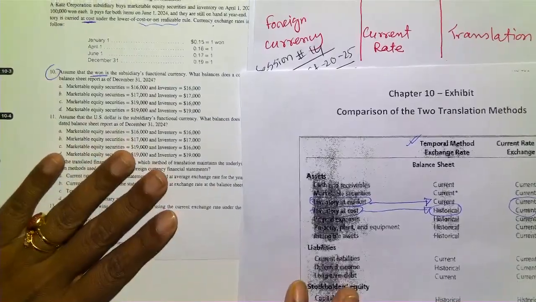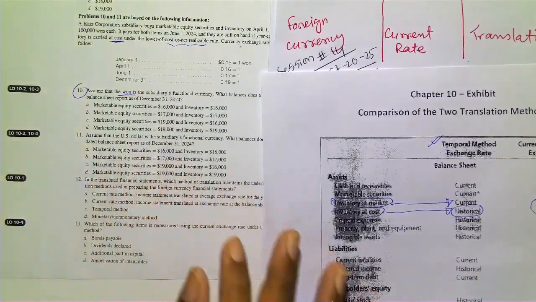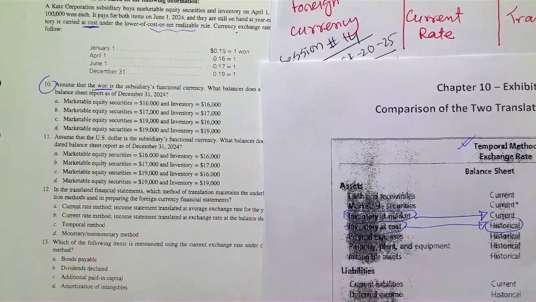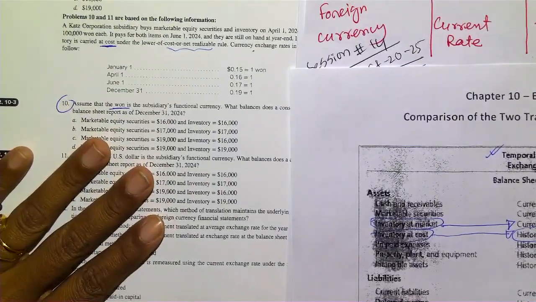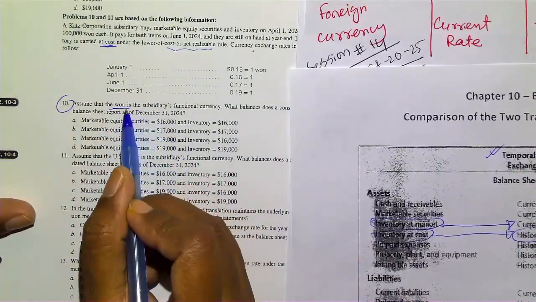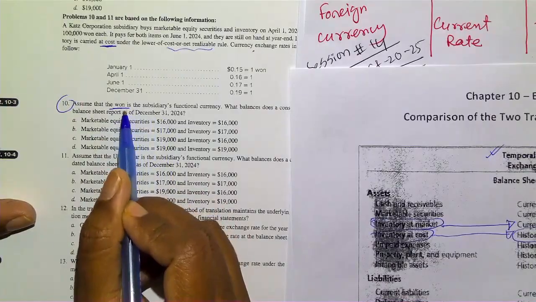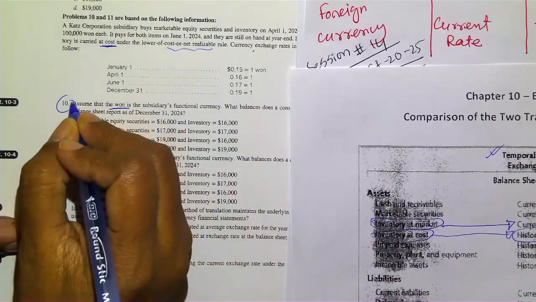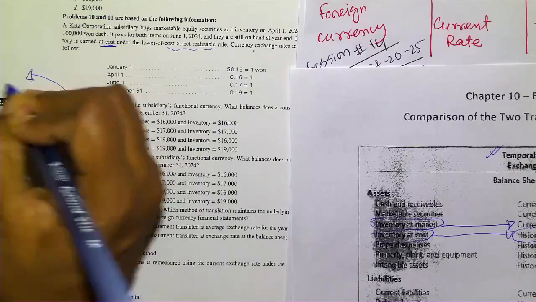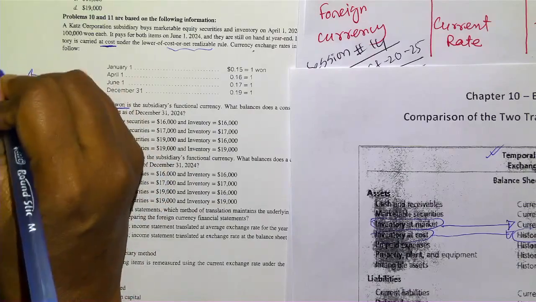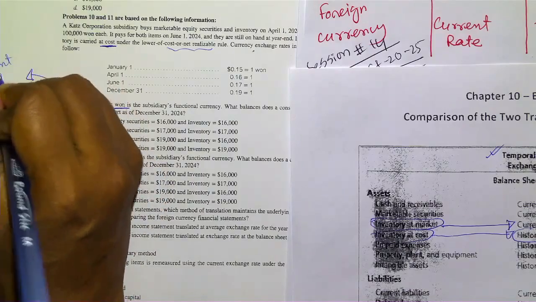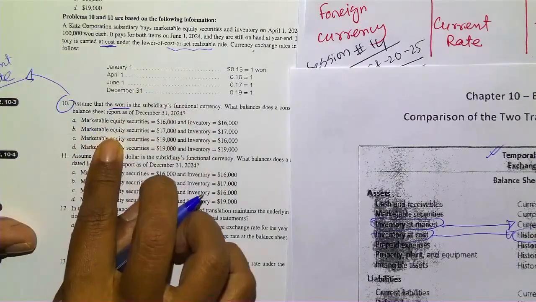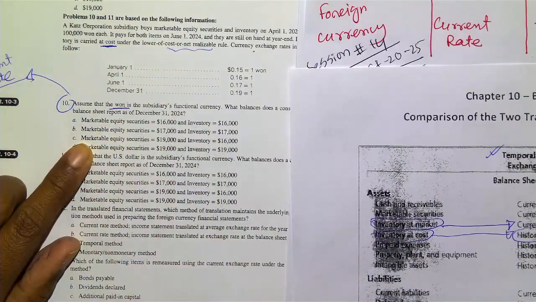The foreign currency, so what method? The current rate method. Right, Will? Current rate.